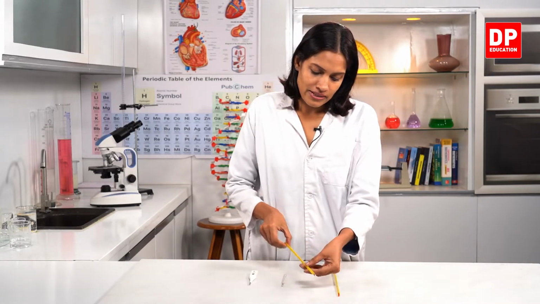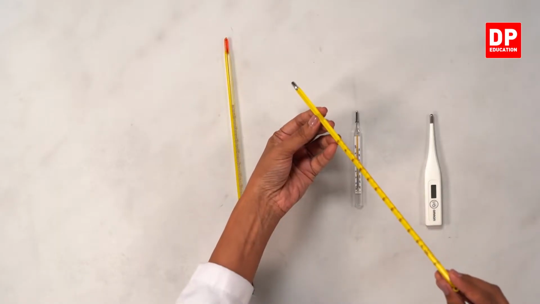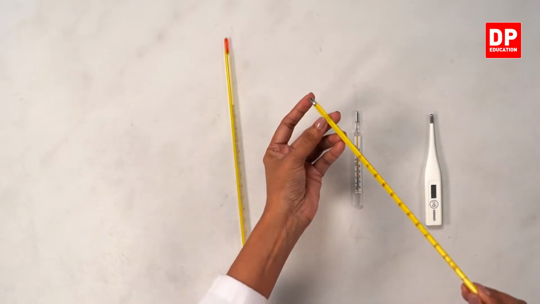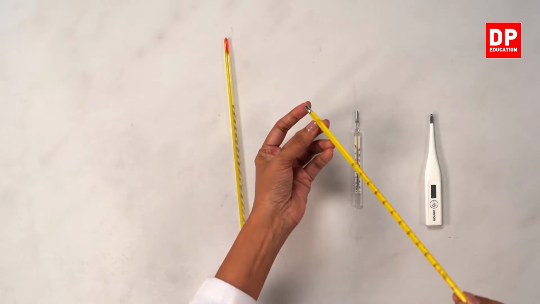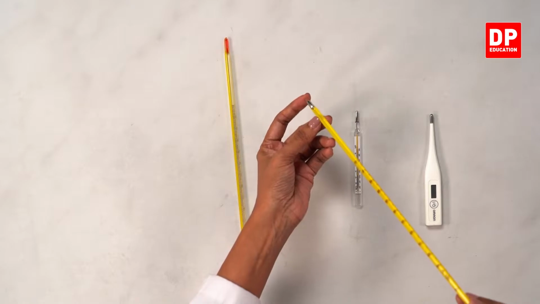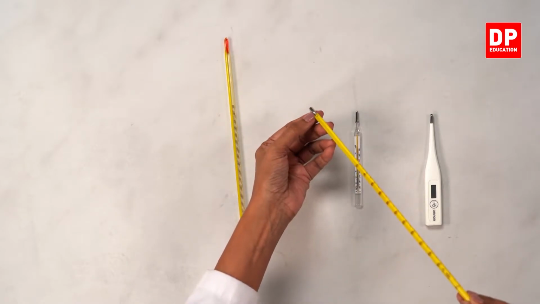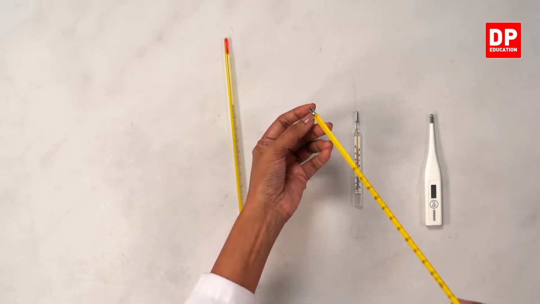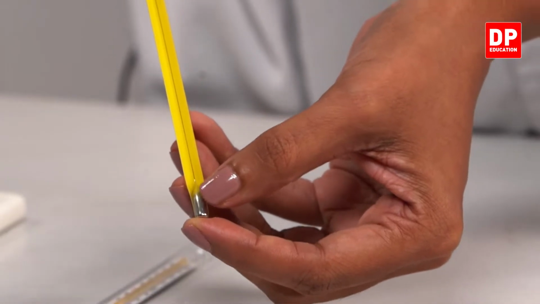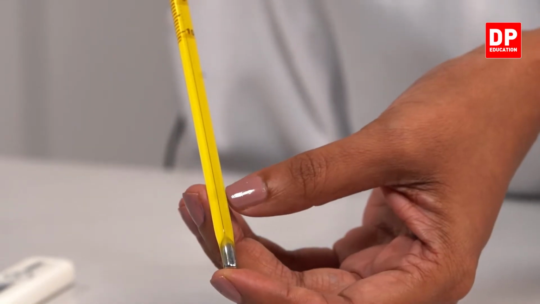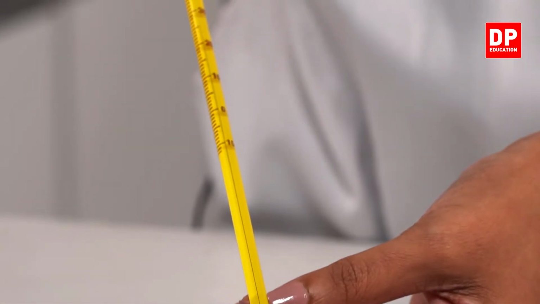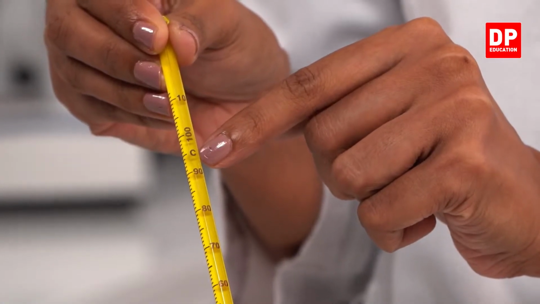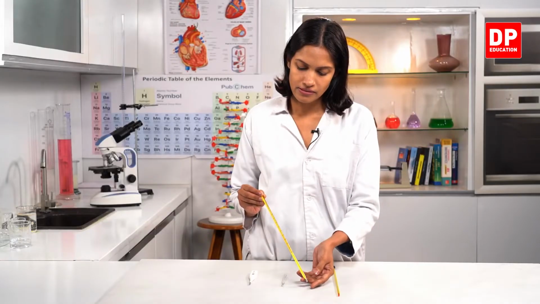Look at this thermometer, children. This is also a similar type of thermometer, a bulb thermometer, but this bulb is filled with mercury. Mercury is a liquid metal. You all can see it's silver in color. Because of the silver color, when we immerse this in a liquid, when this mercury level goes through the capillary tube, we can observe it very clearly. Even this thermometer is also calibrated in degrees Celsius. Right, children?